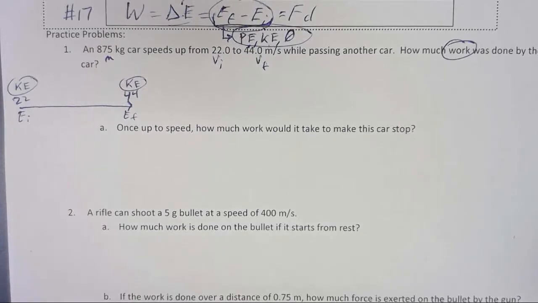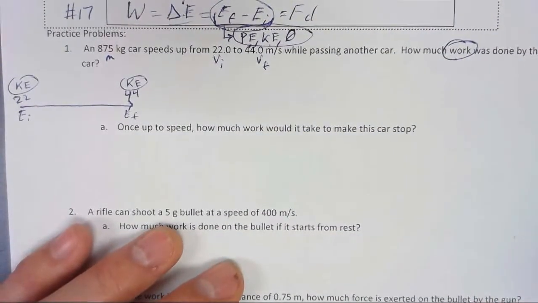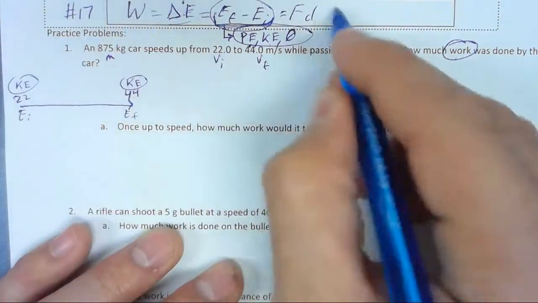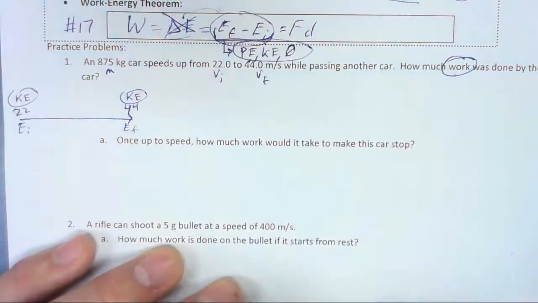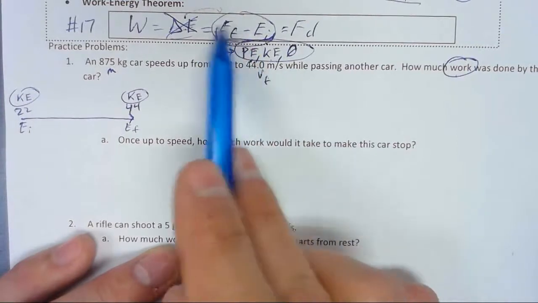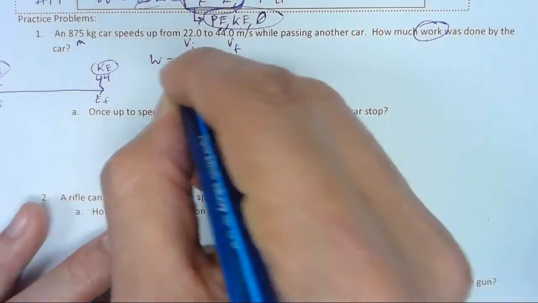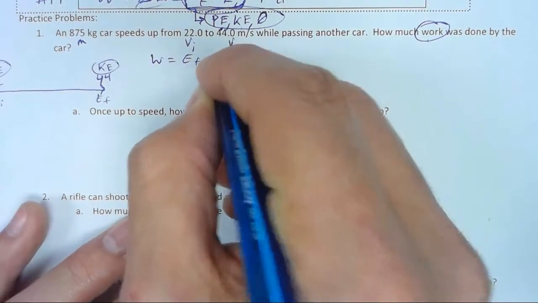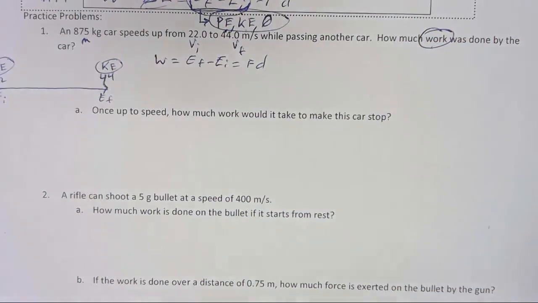But we want to know how much work is being done here. So first thing is when you see the word work, you need to write down this whole equation. But remember, we don't have to write down the delta E, because delta E is EF minus EI. So I'm just going to write down W equals EF minus EI equals FD. It's a three-part equation. We only need two parts. So we're going to pick those two parts.